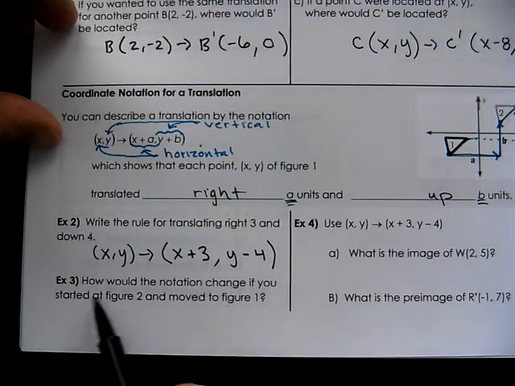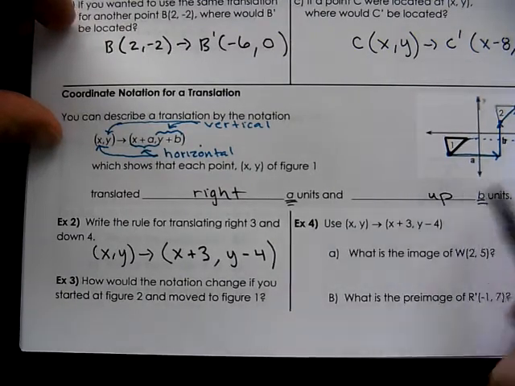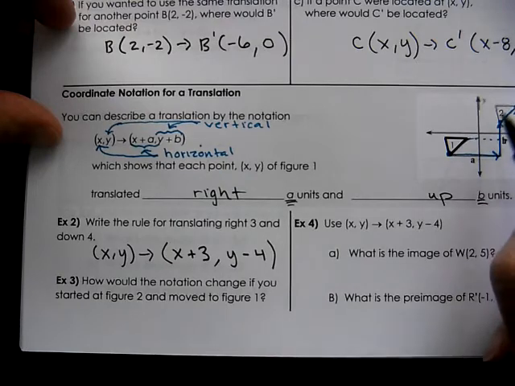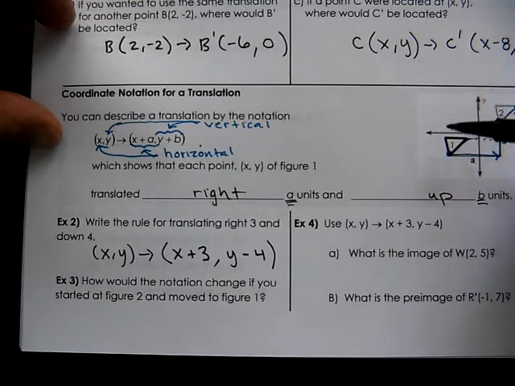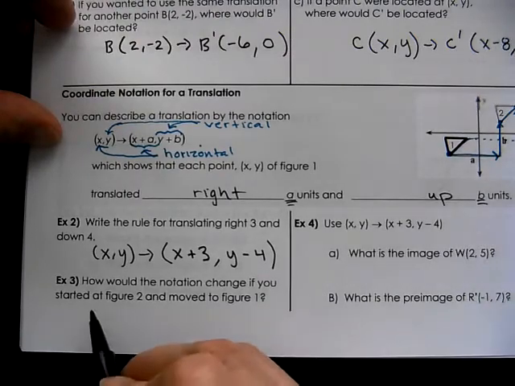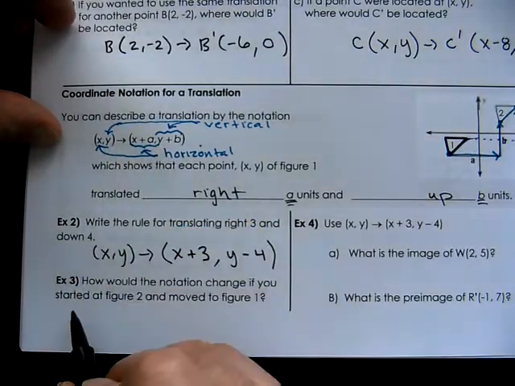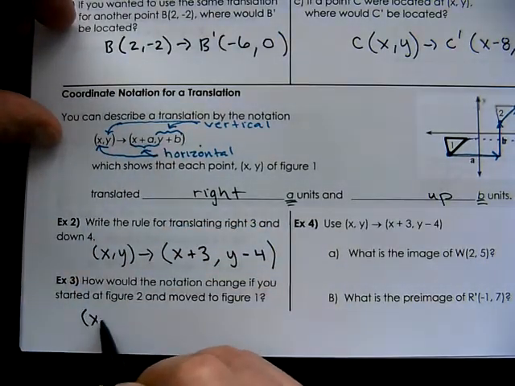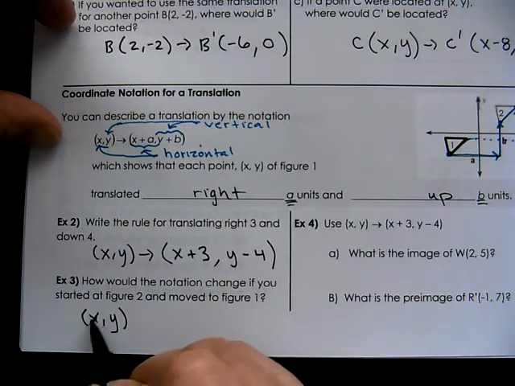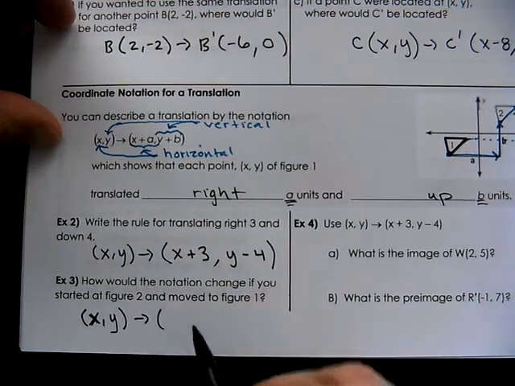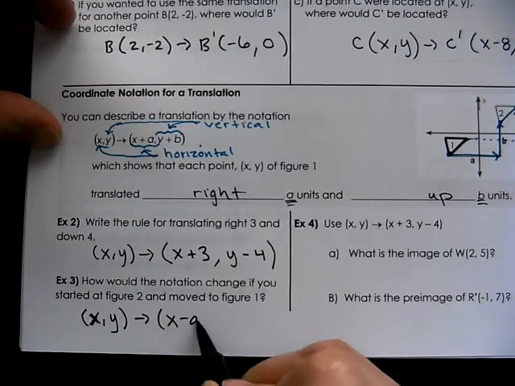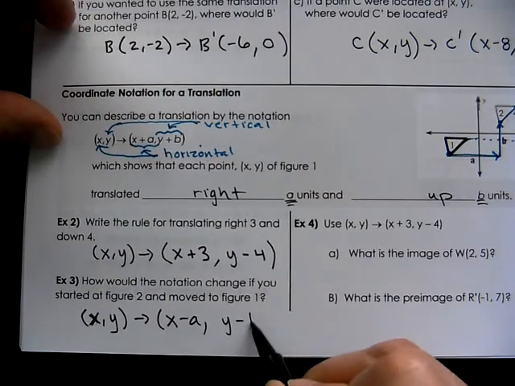Here in example 3, how would the notation change if you started at figure 2 and moved to figure 1? So we're going back up to this illustration here, saying, okay, what if we started at figure 2 and we went backwards to figure 1? Well, instead of going rightwards, we'd be going leftwards. Instead of going upwards, we'd be going downwards. So we're going left and down. So we would take this pattern and replace the positives with negatives. So there's my x comma y, there's the arrow, and we go x minus a comma y minus b.